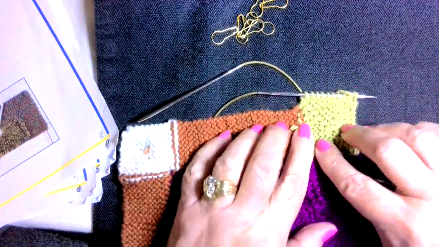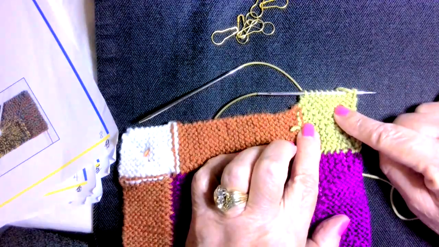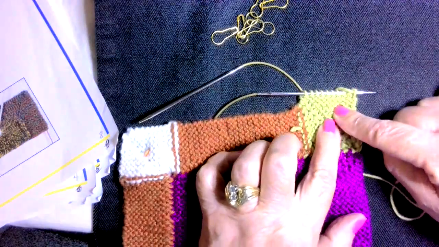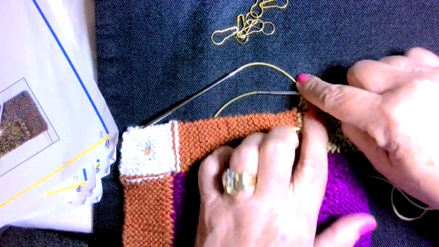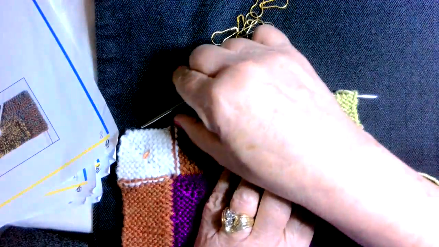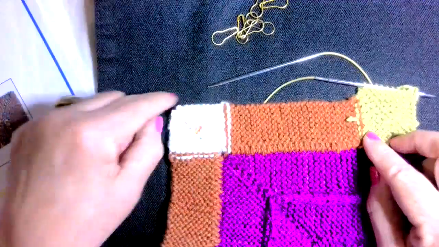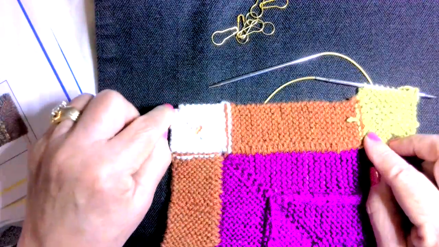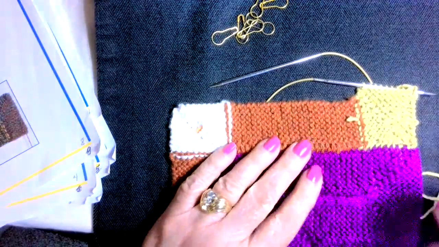So I have the first 2, half of that reverse double corner, and then I'm going to make another triangle, another triangle, and then I'll be able to join heading this direction. I will go all the way to the very corner and then execute a single corner at this edge. So I hope that helps you.